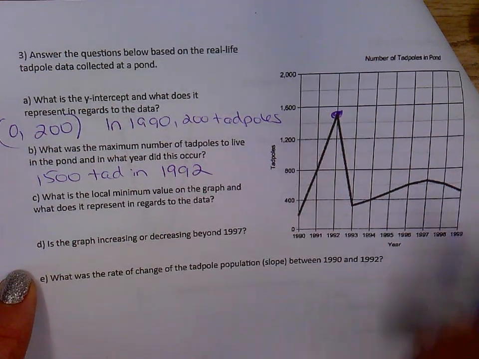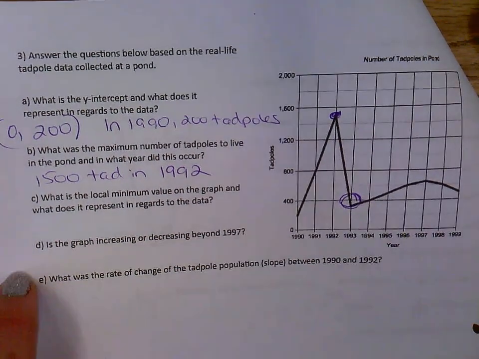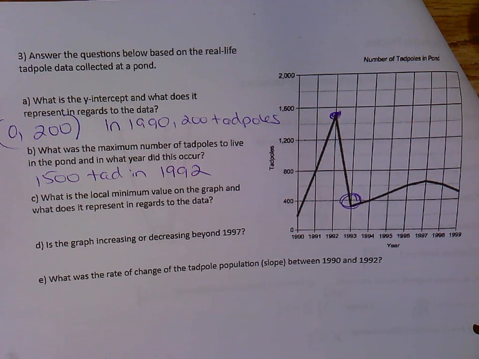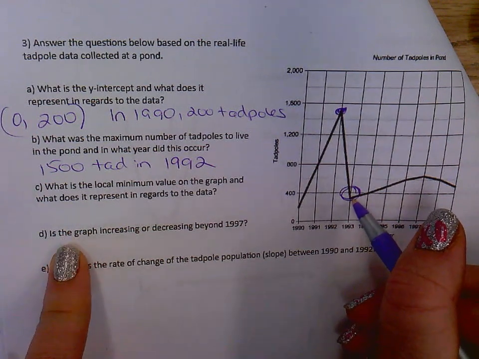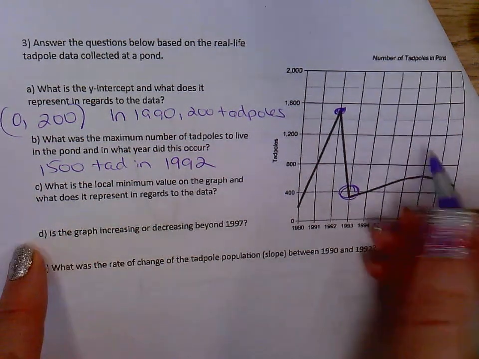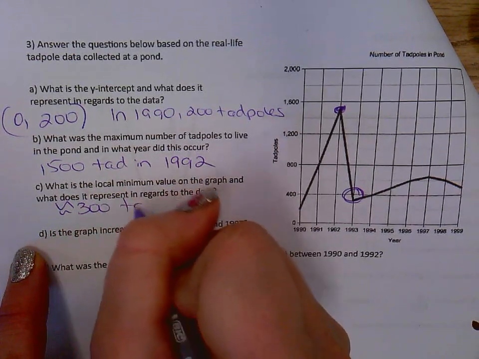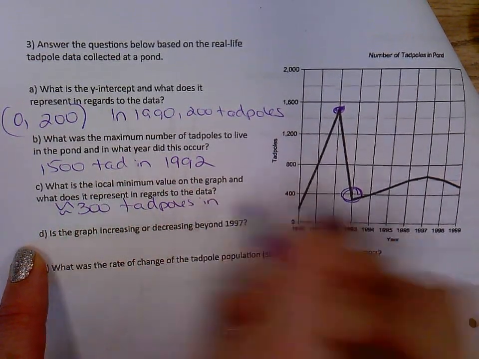What's the local minimum? So do you see how this value right here is a local minimum? The population was lower at the beginning, but something happened here that caused the population to plummet. Maybe there were chemicals in the pond. I don't know, maybe it was a harsh winter and it killed them off. But then here, that was the lowest it got, and then something happened, it rebounded a little bit. So the local minimum was what? I don't know, did you say 300 or 350? Yeah, about 300 tadpoles in 1993.